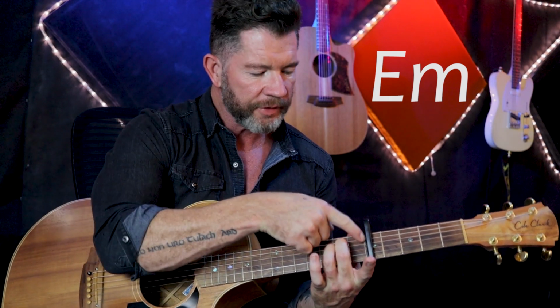Technically, it's an E flat that I'm playing right there. Pretty cool. Let's test it out a bit. Let's put it in some weird spots. Let's say capo on 5th fret right now. E minor shape. Okay, here's my E minor. Now the capo is on the 5th fret.